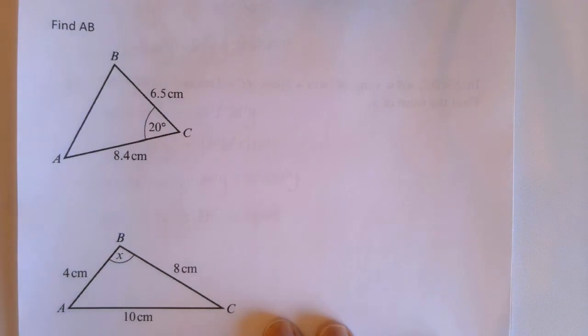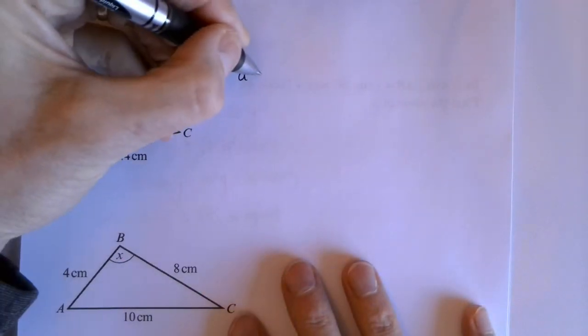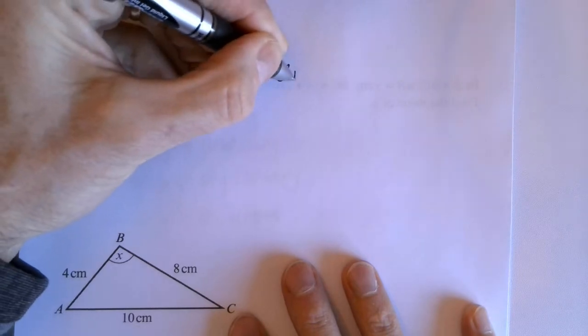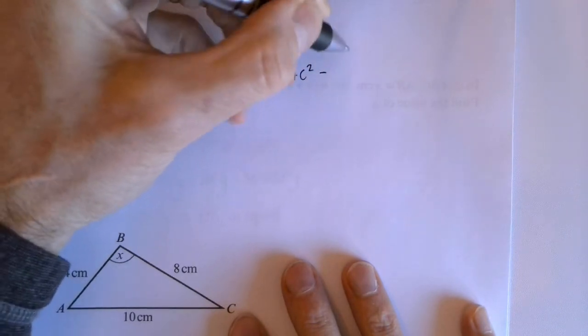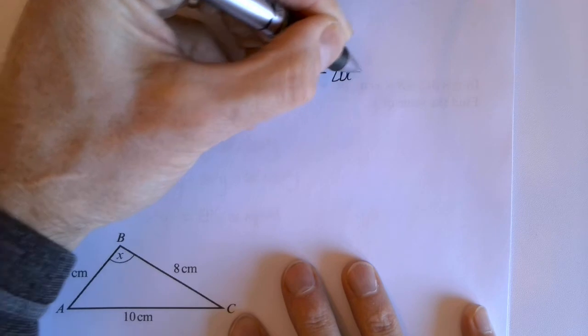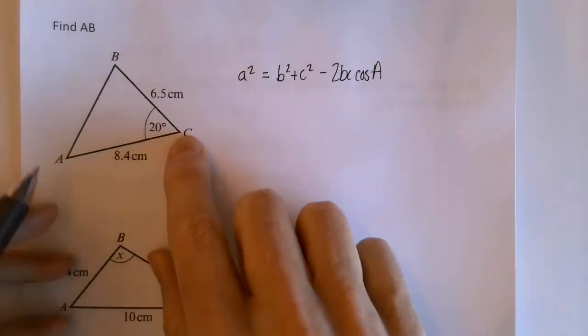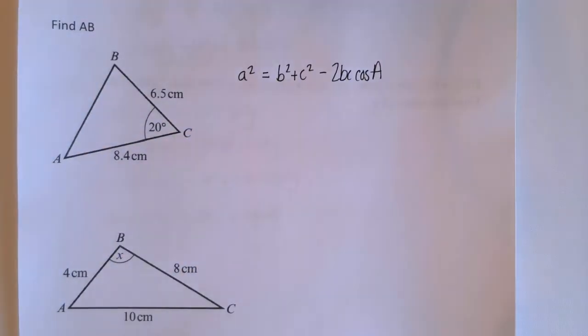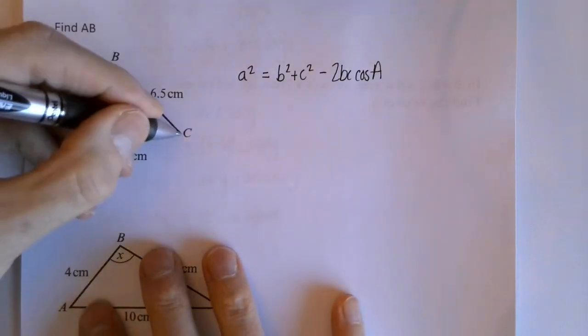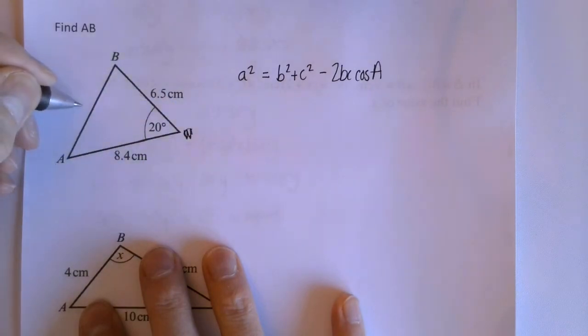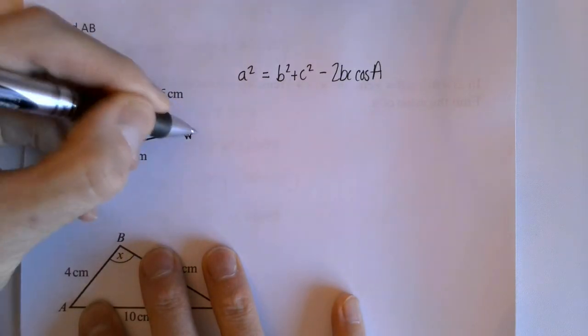Right, so remember what I said? The cosine rule is written with finding a in mind. So whatever this triangle is labelled, and strictly I should label that side little c, I'm going to abandon that and say, okay, the side I'm trying to find, I'm going to call little a.